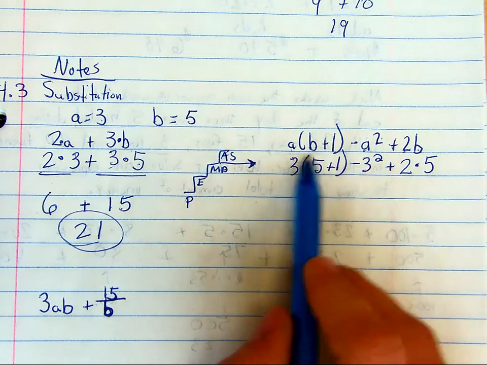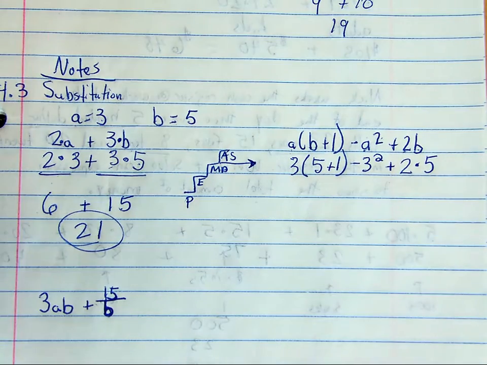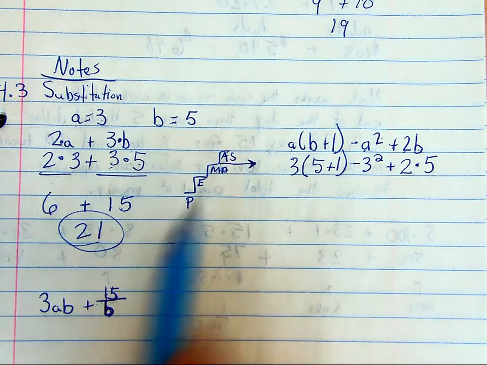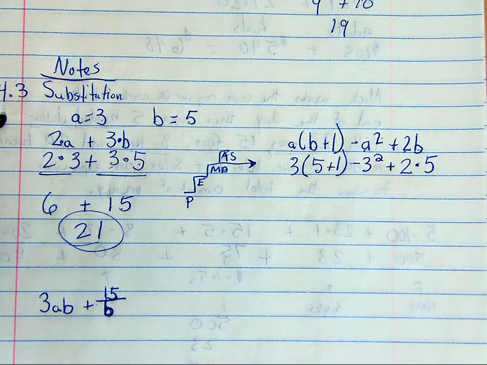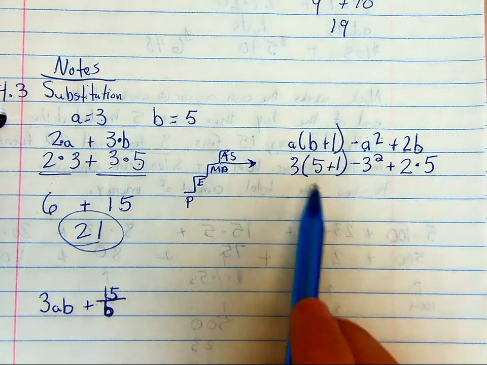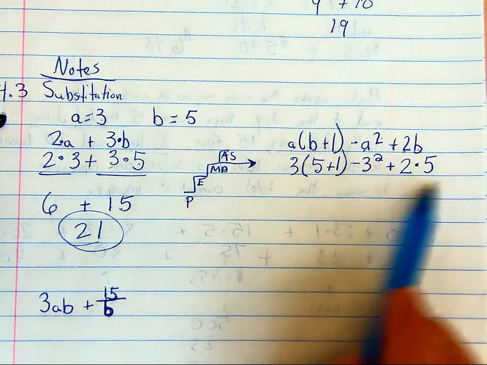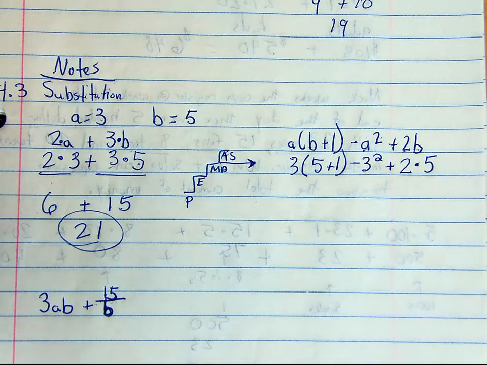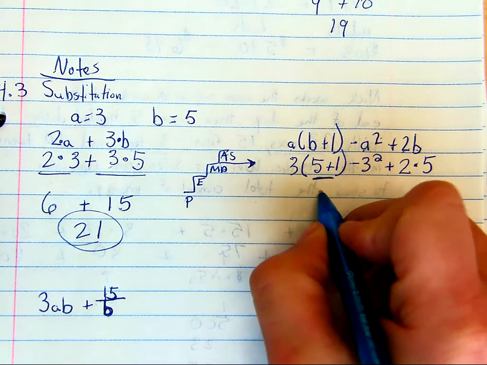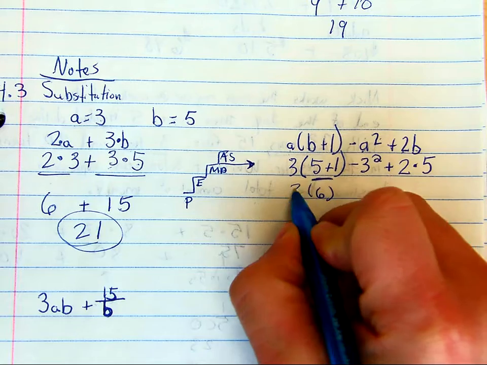So after I plug it in, then I plug it out step by step. Parentheses, exponents, multiplication and division, addition and subtraction. So Gavin, where do you think I should start with this problem? You start from the left. Do the multiplications first. Okay, parentheses first. So that's going to give me, alright, I'm going to rewrite it out.